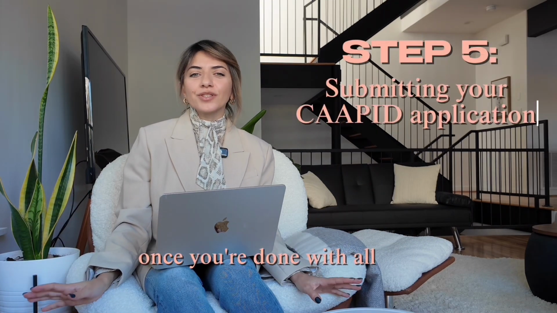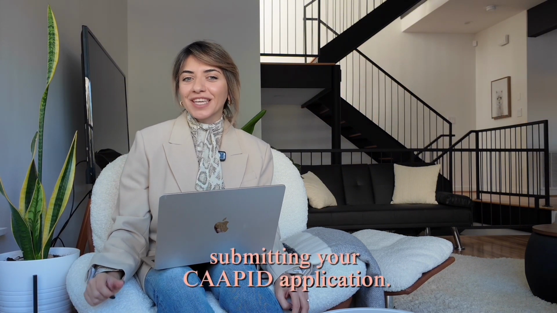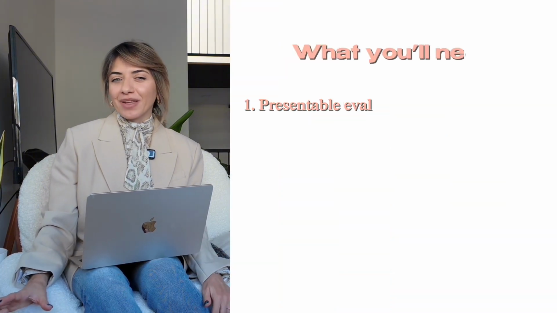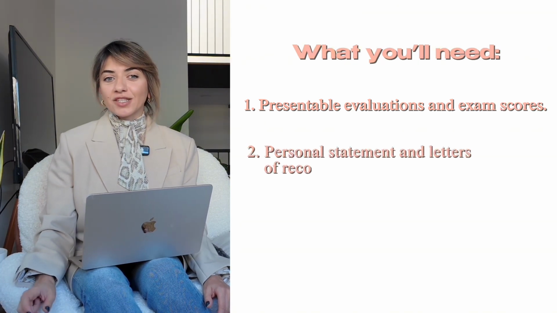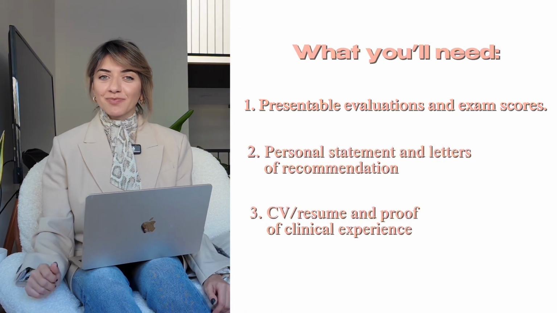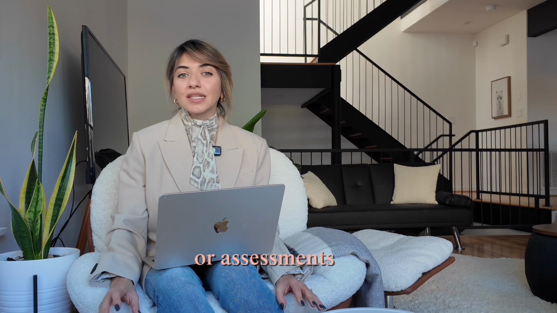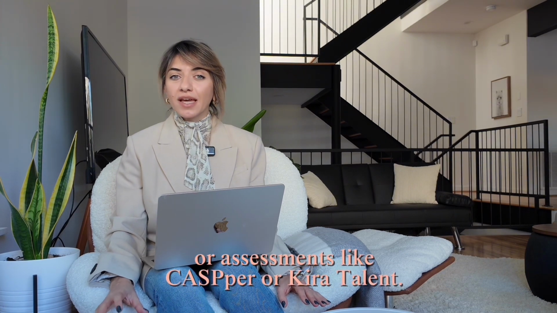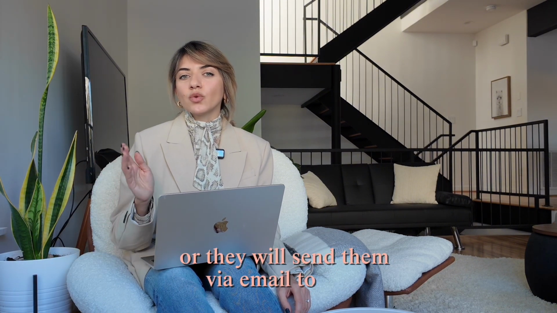Once you're done with all your exams, now comes the exciting part, submitting your CAAPID application. What you'll need for CAAPID: credential evaluations and exam scores, personal statement and letters of recommendation, CV or resume, and proof of clinical experience. Some schools also require supplemental applications or assessments like CASPER or Cura Talent, so you will need to follow the specific instructions carefully. You can find them either in CAAPID or they will send them via email to you.